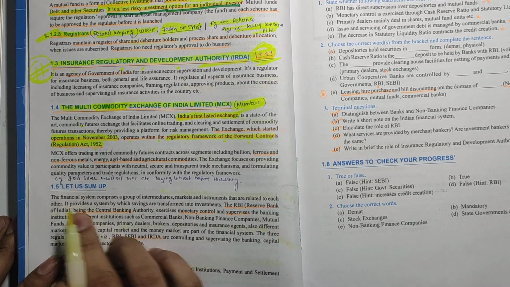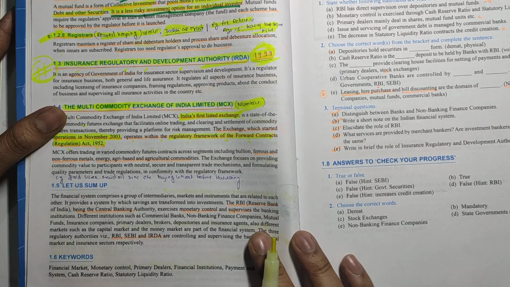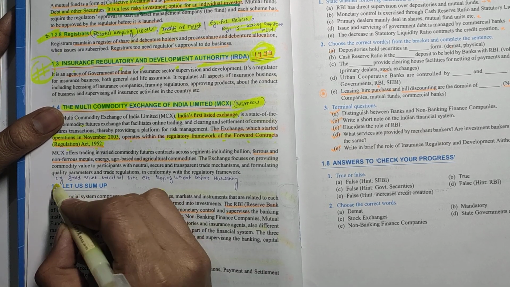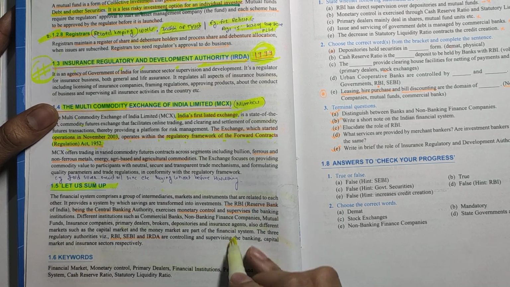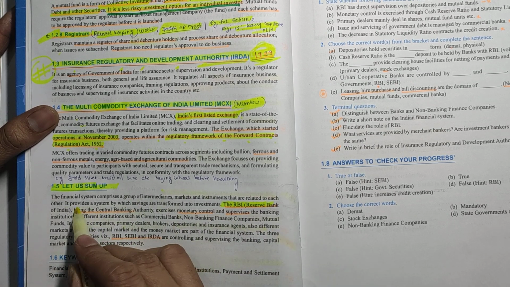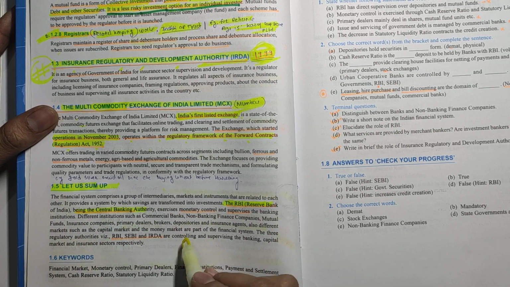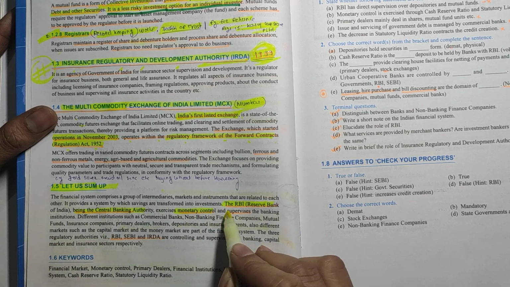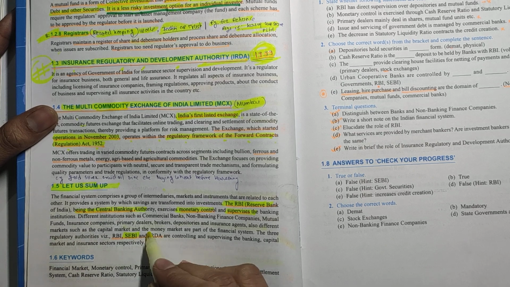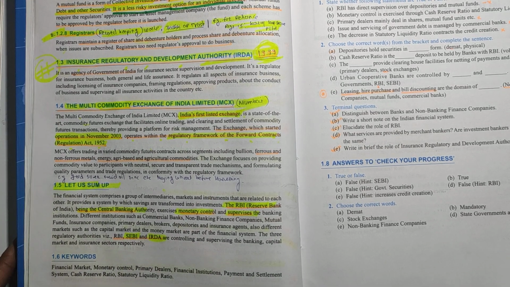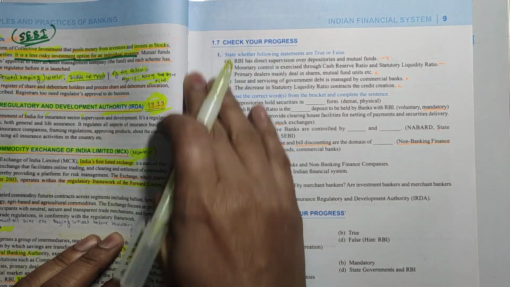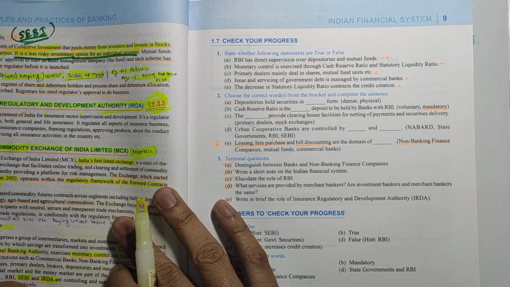Now we have almost completed all the important topics in the very first unit of your JAIIB principal paper. Let's sum up the summary they have given. Just remember that RBI is the central bank of the Indian banking industry, and it does two important functions: monetary control and supervision. Along with that, SEBI is the capital market regulator and IRDA is the insurance market regulator. So in this way we have completed our very first unit and learned a lot.